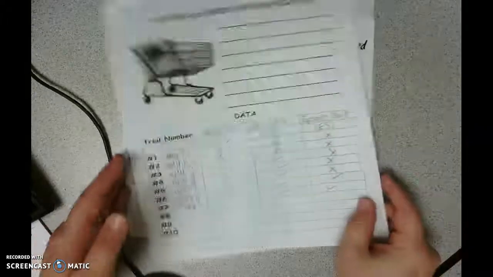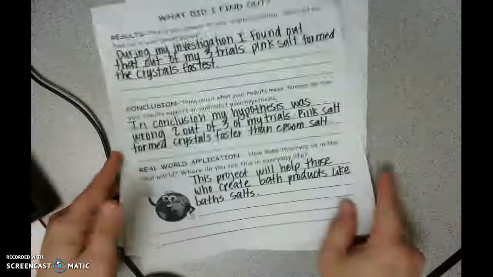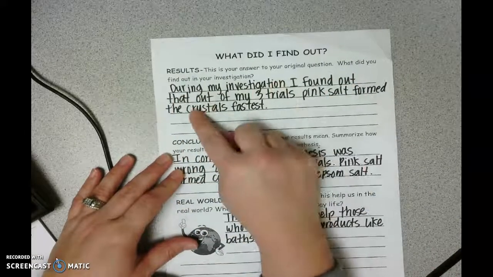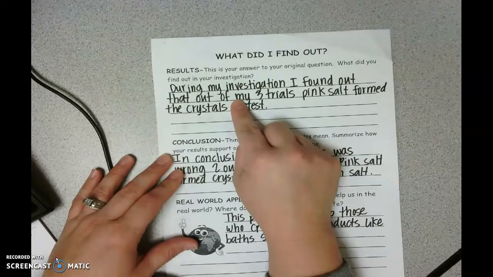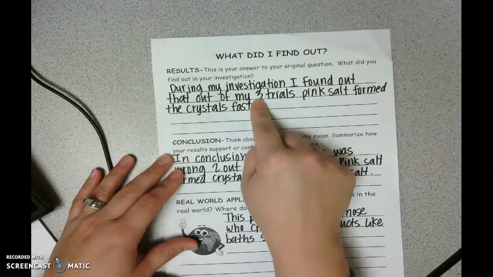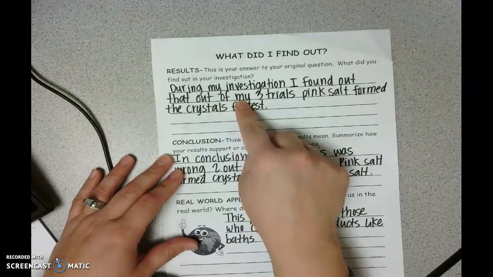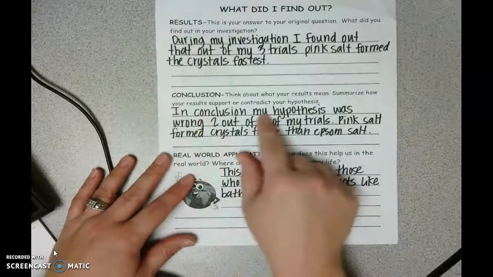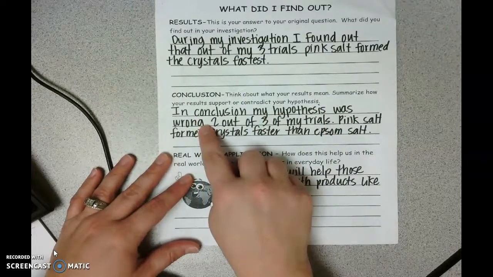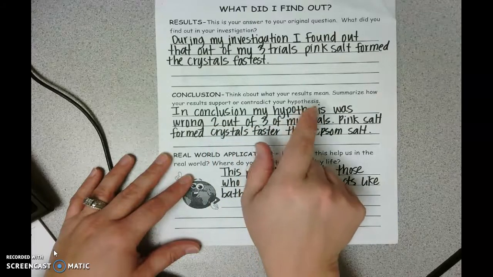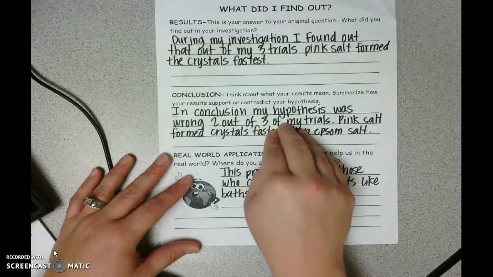And then going into your hypothesis, because I filled this out last time, it wouldn't be trials, but during my investigation, I found out that the Epsom salt did not form crystals fastest. In conclusion, my hypothesis was wrong because I thought Epsom salt was going to form crystals faster, but the table salt actually did, so that's what I would put here instead of this.